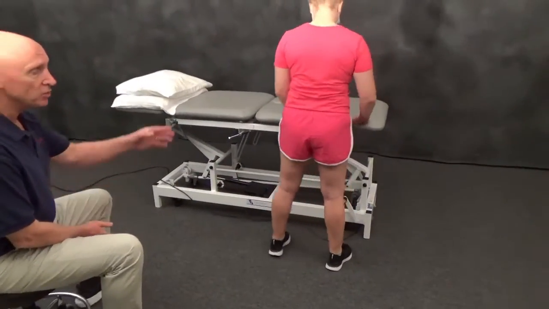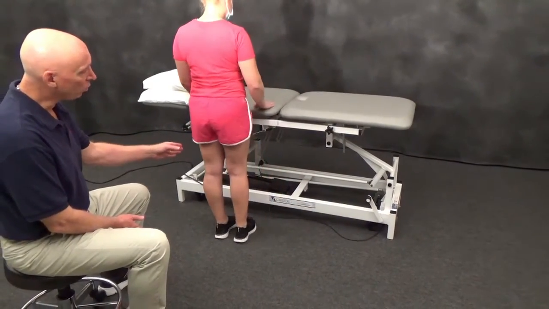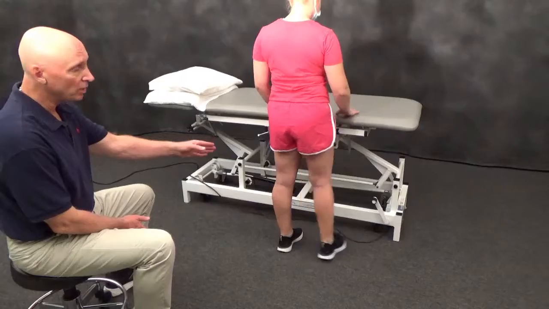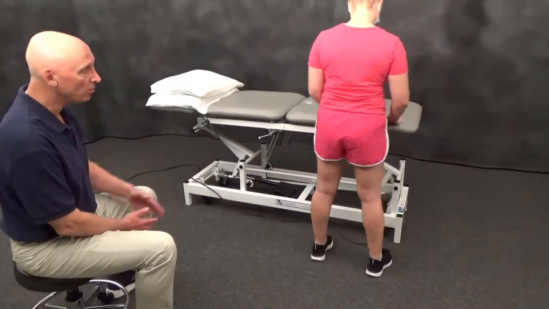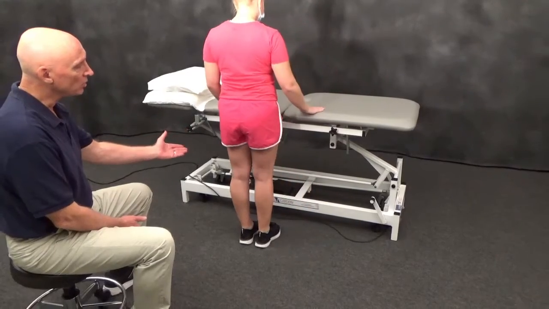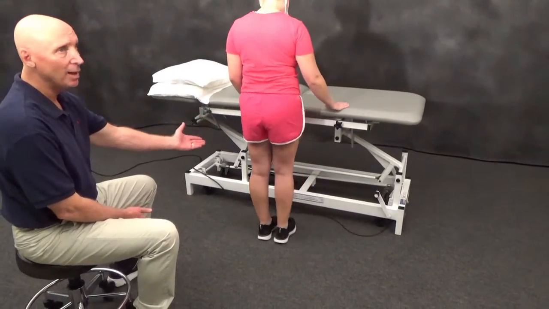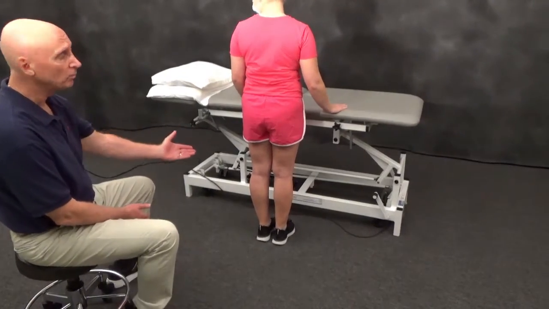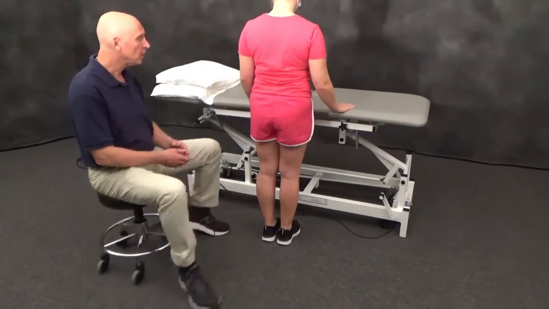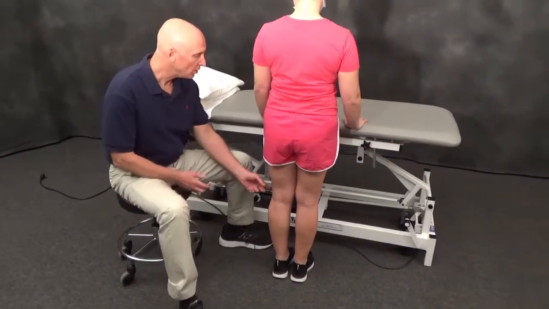So we give the patient stability by having them hold onto a table, and we look to see if there's equality in the amount of abduction from each side as they perform the sidestepping procedure. And you can see in Amanda's case here, she's able to abduct well to the right, but she's showing less abduction to the left. At this point, you can come in, and on the side where she wasn't abducting as fully, we'll have you bend your knee.